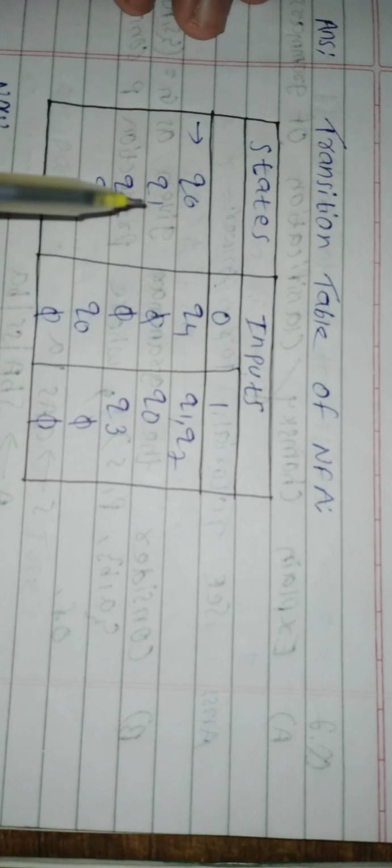So according to it, we have to construct the transition table, like states column, inputs column, and here the inputs are 0 and 1, and the initial state is Q0. When Q0 gets 0, it goes to Q4, and when Q0 gets 1, it goes to two states, Q1 and Q2. So we will write them separated by a comma. And when Q1 gets 0, it has no transition, so we write φ. And in this there are also some exceptional cases.